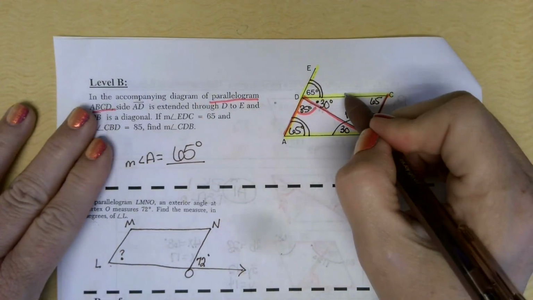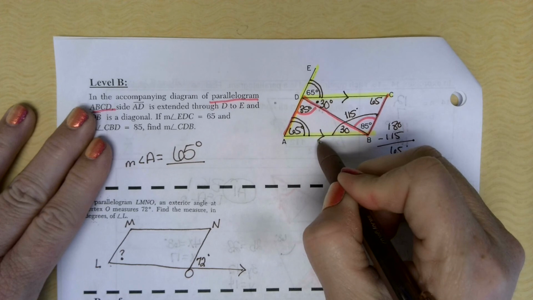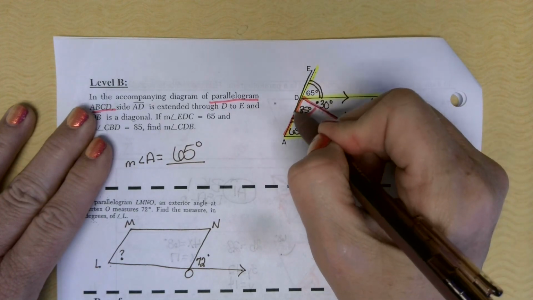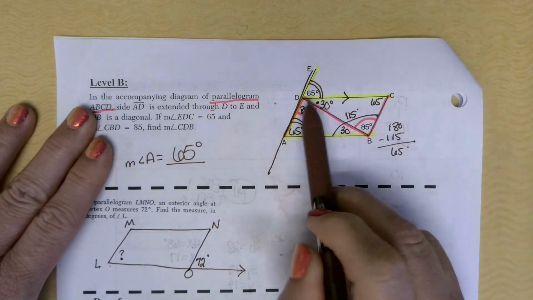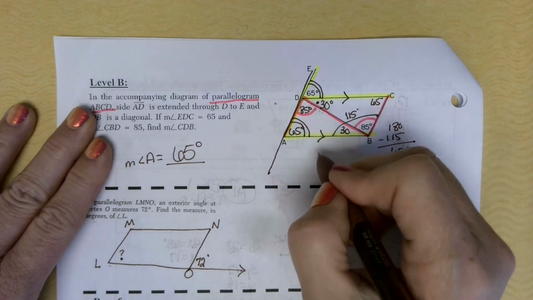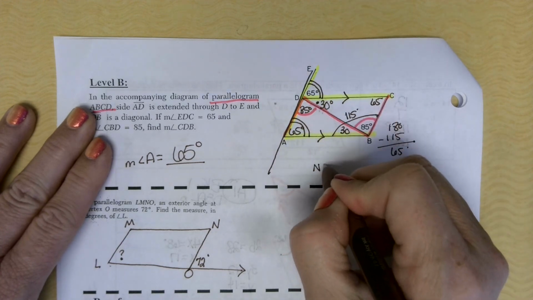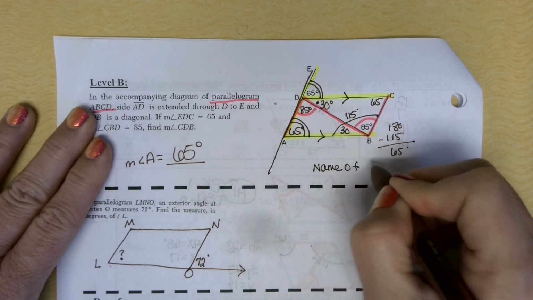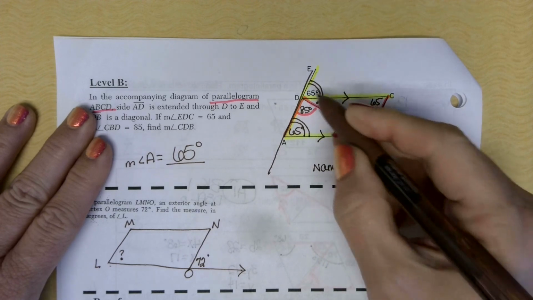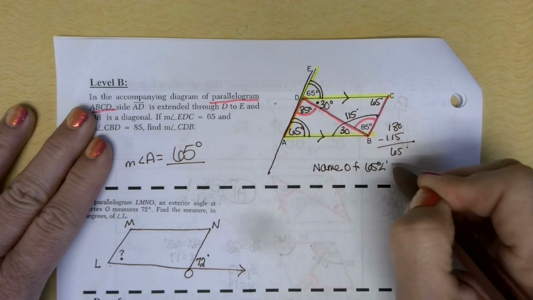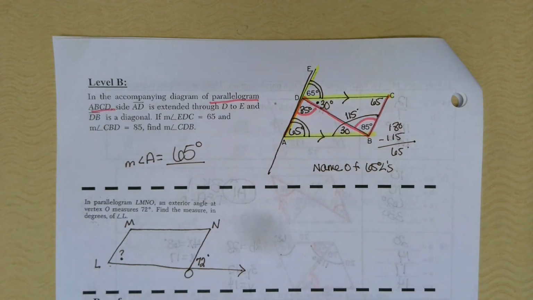Okay, I have two parallel lines. I have a transversal, and I have these two angles here. So my question to you is the name of the 65-degree angles that I have marked. Okay, go ahead and give me that answer.